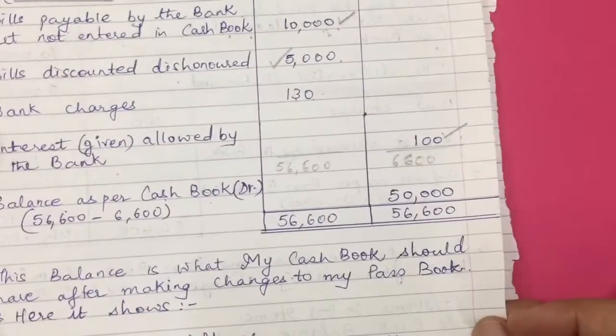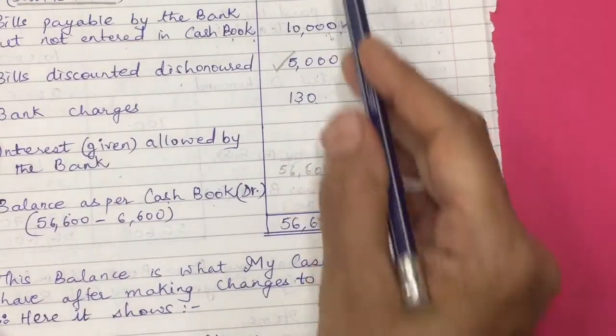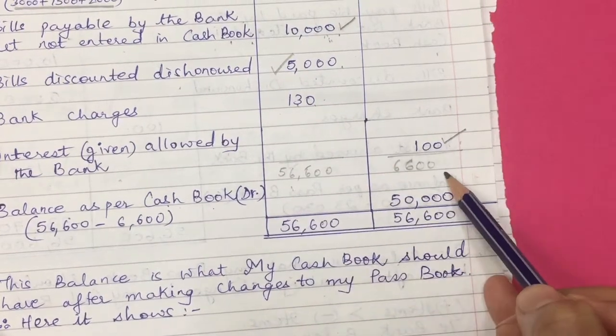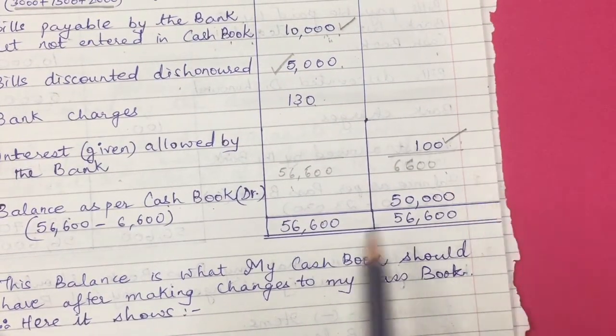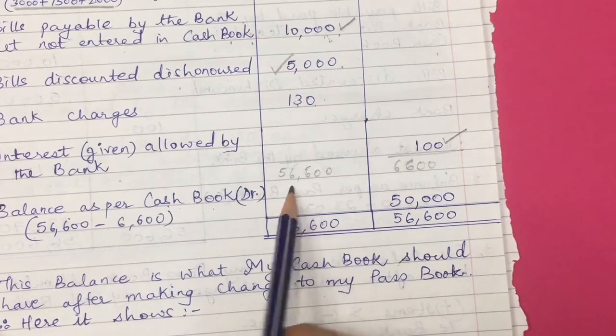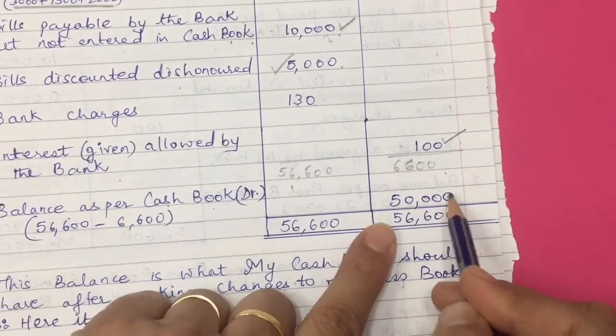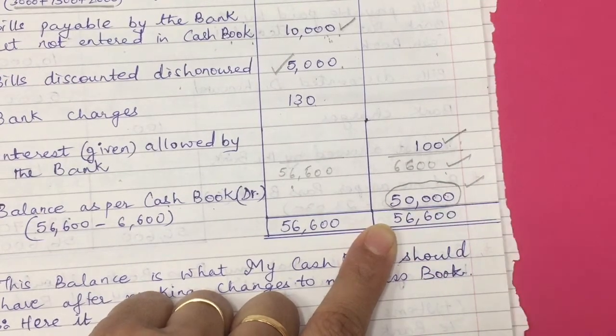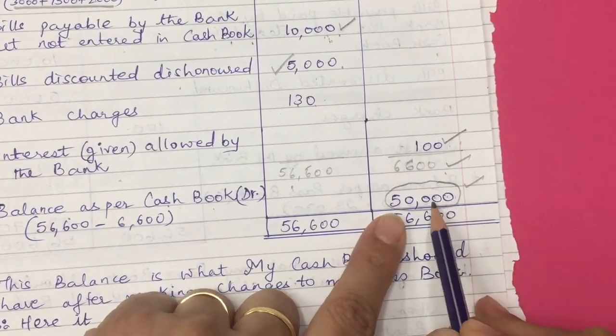Alright, now I will total both of them. In the plus item the total is 56,600. In the minus it is 6,600. So which one is bigger? This one is bigger. By how much? 50,000. I will write the difference under the lesser one, 50,000. I have written this.